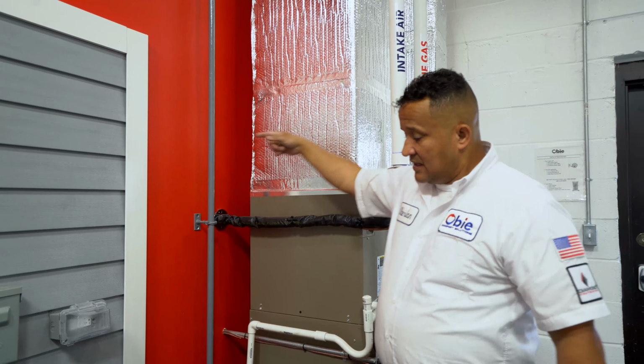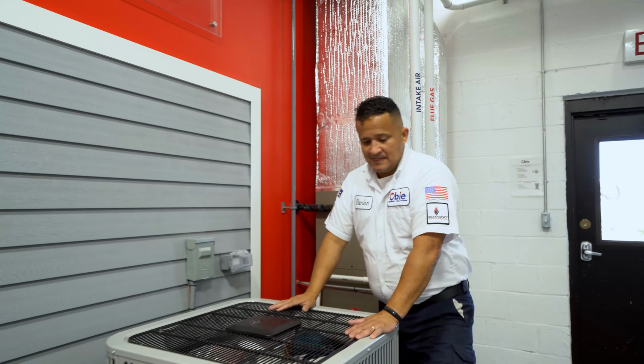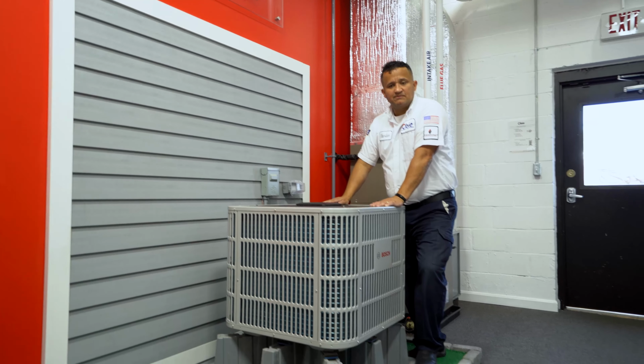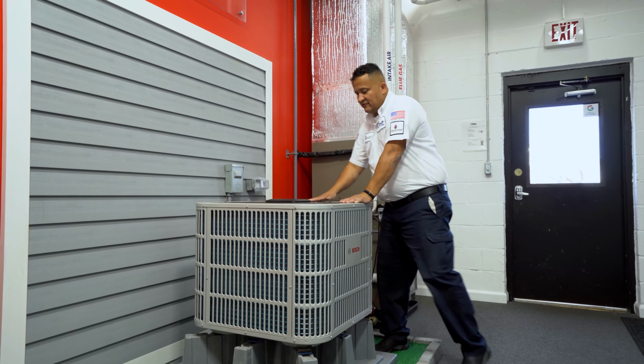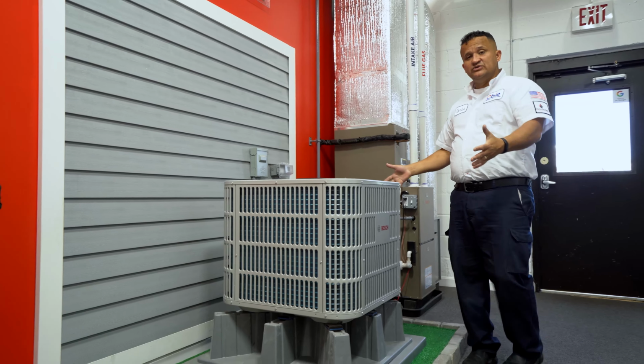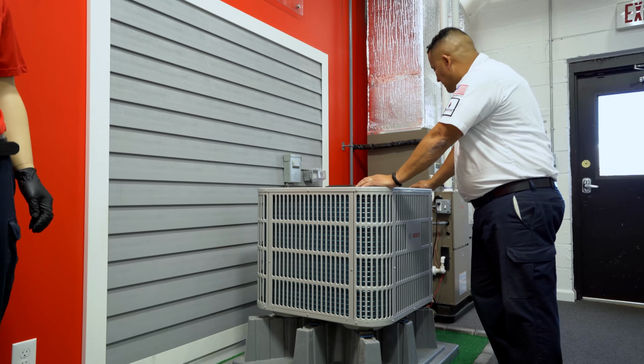If you follow the line, this is just a showroom, but this goes outside of your house, and then you have the outdoor unit. That could be just straight air conditioning, which is more common, but you can have one like this one, which is a heat pump. This unit also produces heat, so you can have a hybrid system.